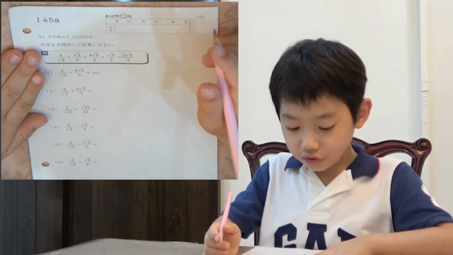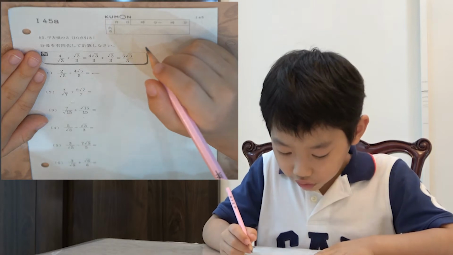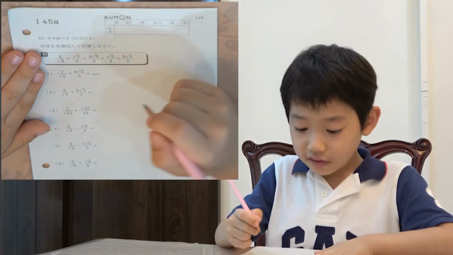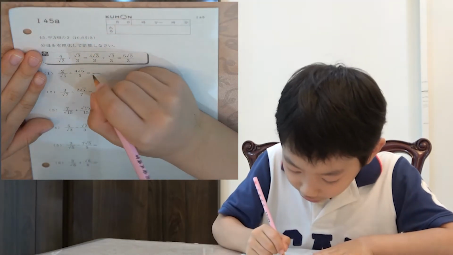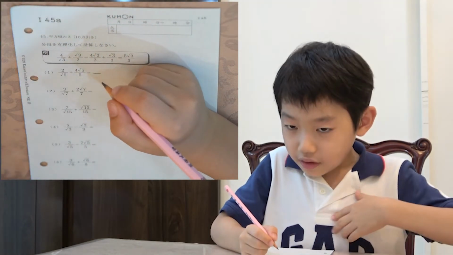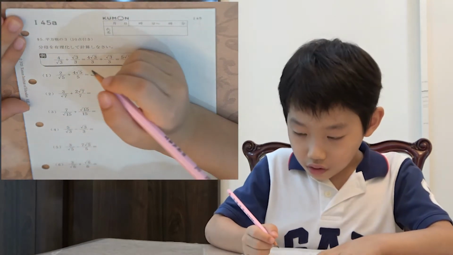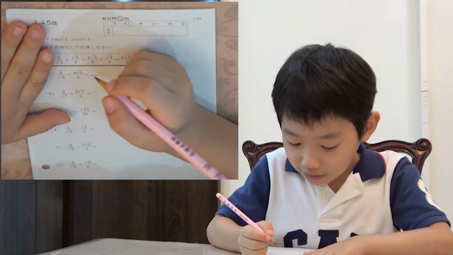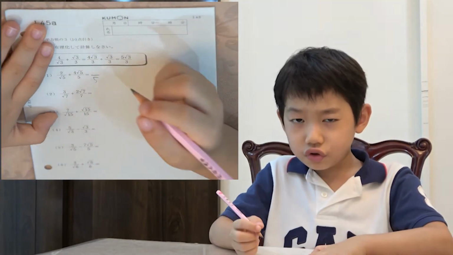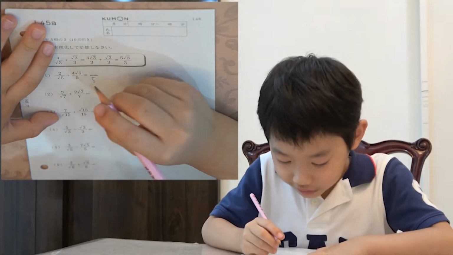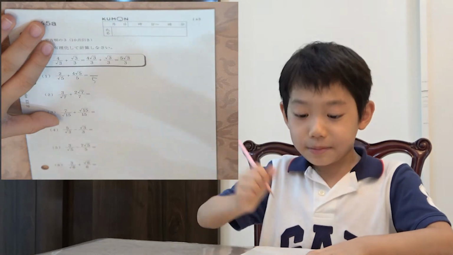You first need to turn the 2 over square root of 5. Then you need to turn it, like first the bottom one, the square root of 5 times square root of 5. So it will be 5. And then the top 2 needs to times the square root of 5 too, because the bottom times it.